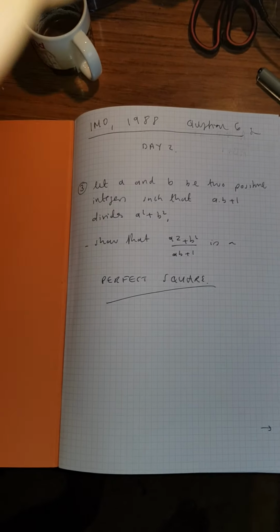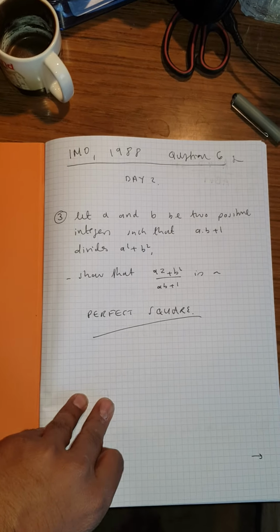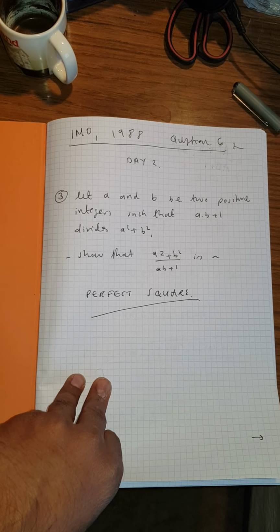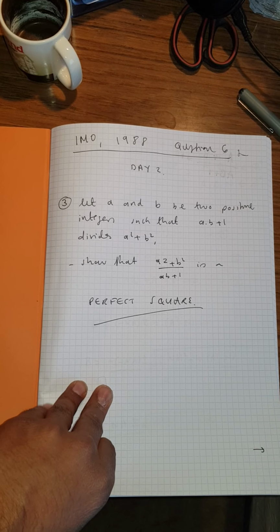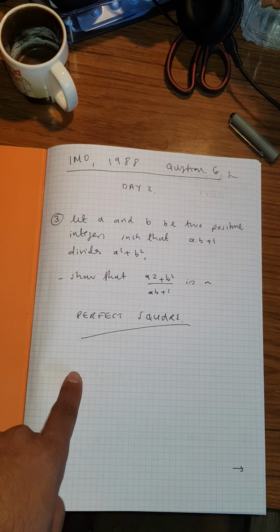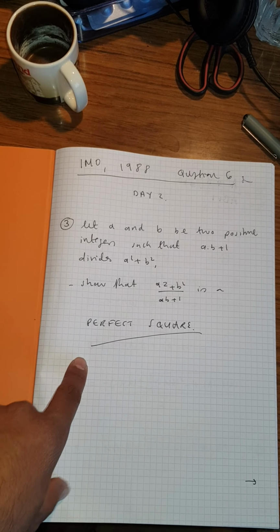Okay guys, my name is Vijal and I'm going to show you how to solve question 6 of the International Maths Olympiad 1988. It was a day 2 challenge and question number 3 on the second day, i.e. number 6 in the Olympiad.